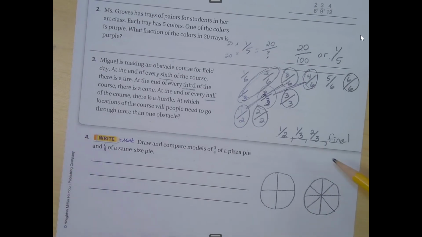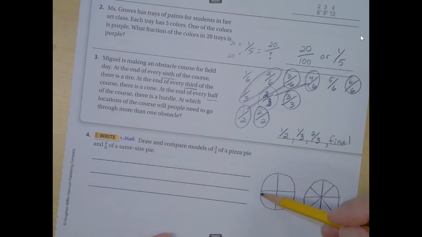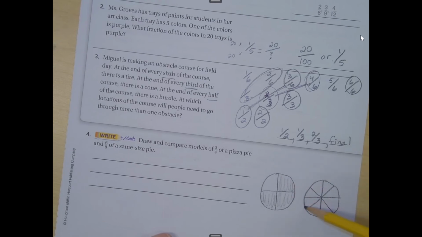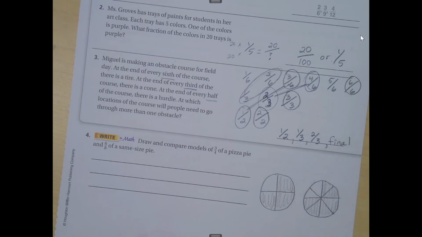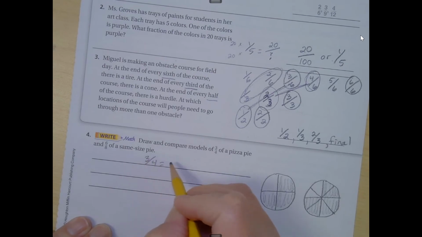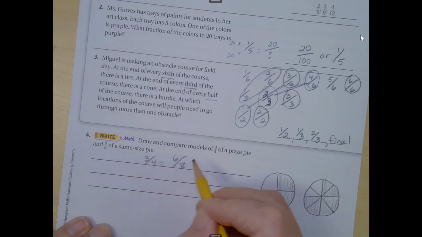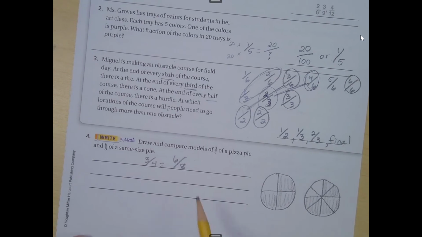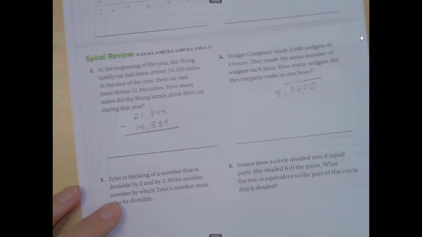Okay, 3/4. It's going to be 1, 2, 3. So 1, 2, 3. And we can see that 3/4 is equal to 6/8. And we know that because 4 times 2 is 8 and 3 times 2 is 6. Last page.